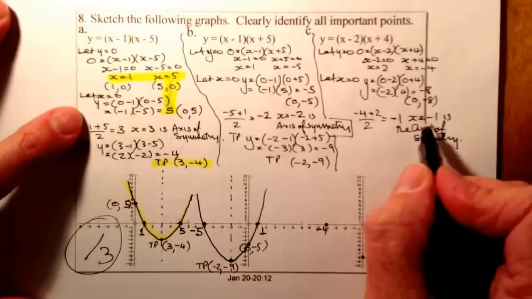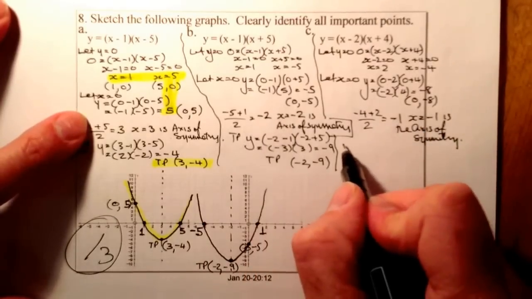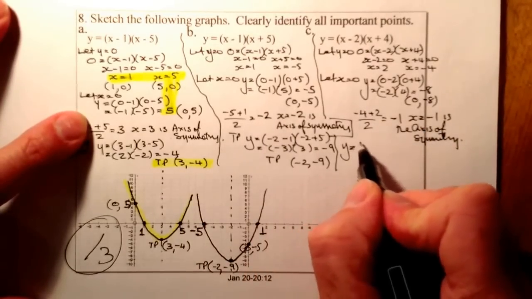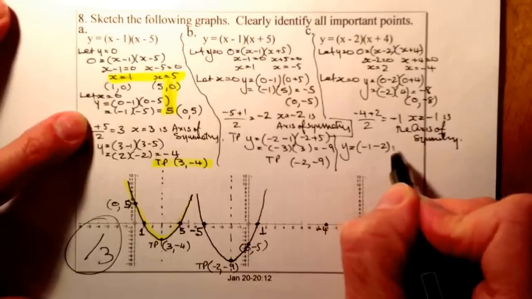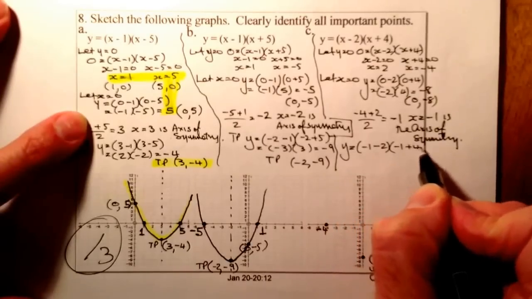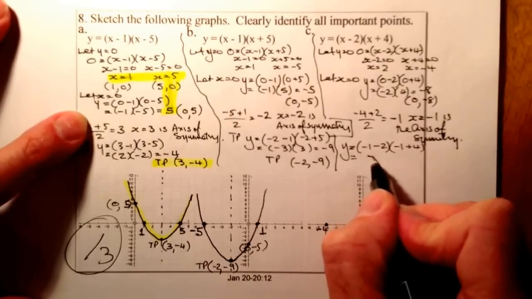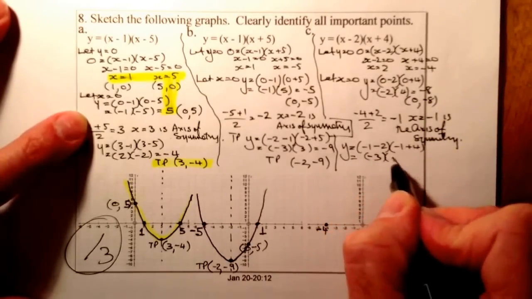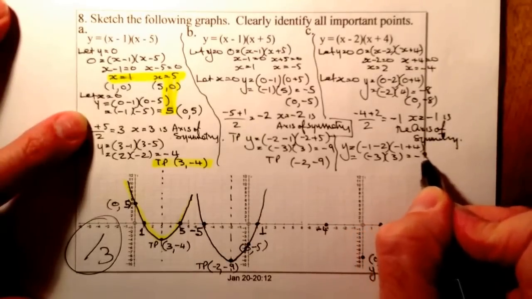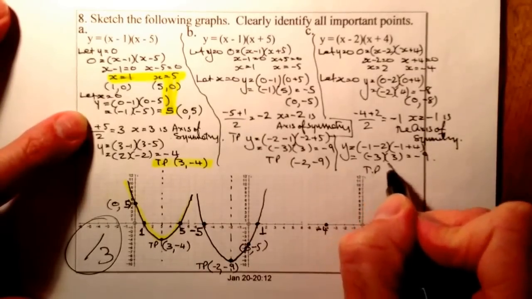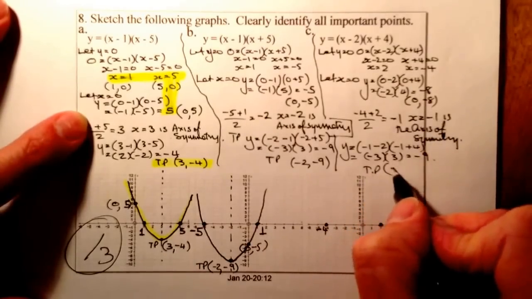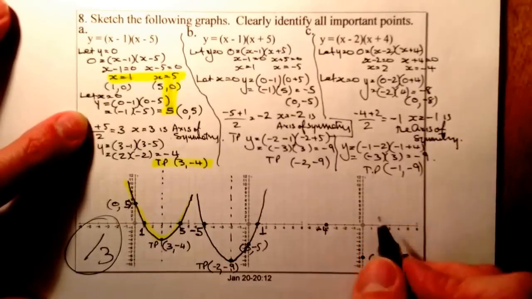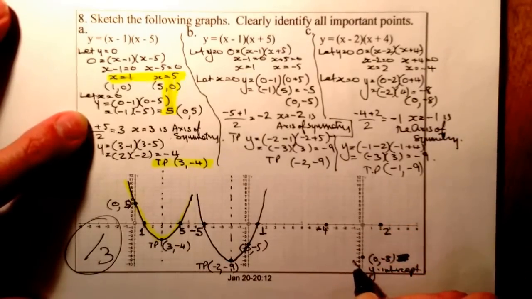Right, we'll substitute the minus 1 into the equation that I've got at the top. So y is equal to minus 1 minus 2, minus 1 plus 4, and from there what you should get is minus 3 times 3, which equals minus 9. So my turning point value is minus 1, minus 9.